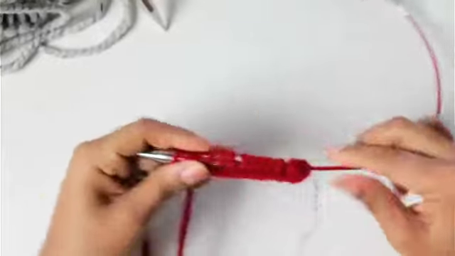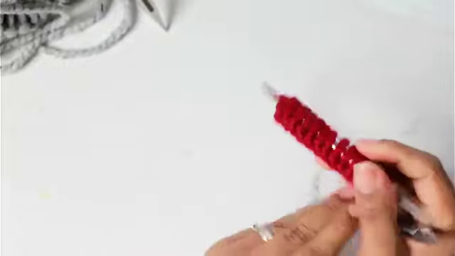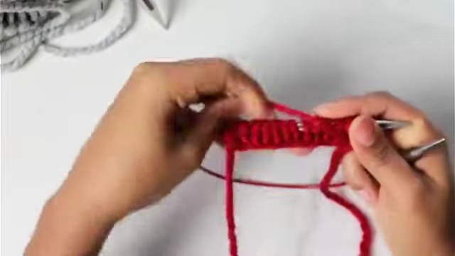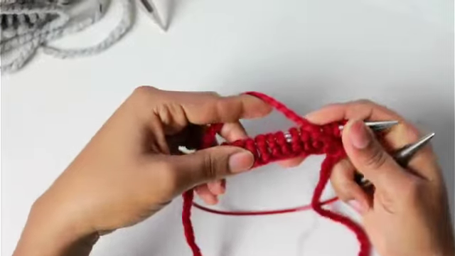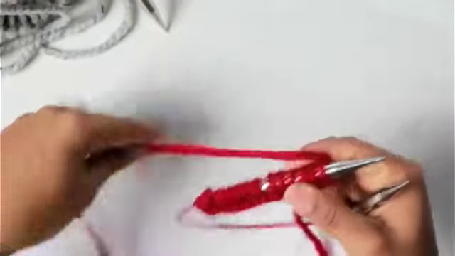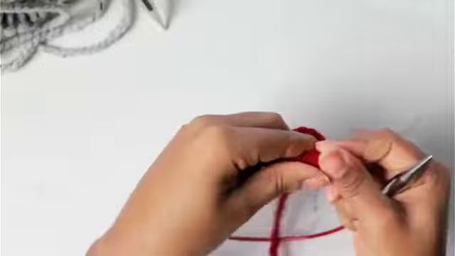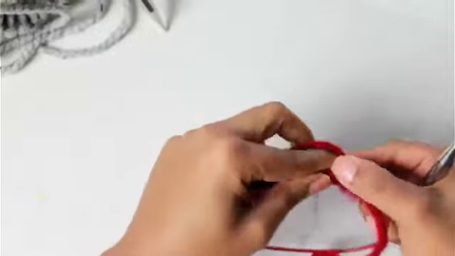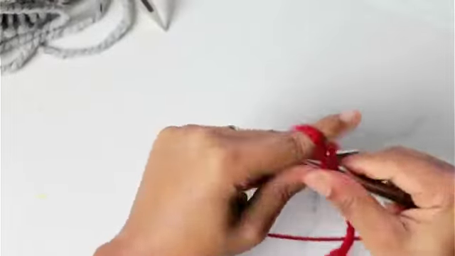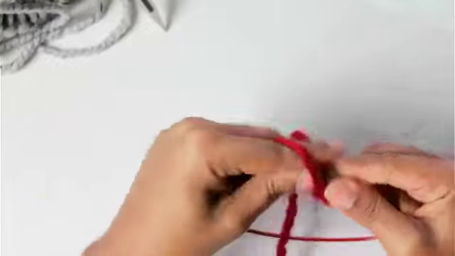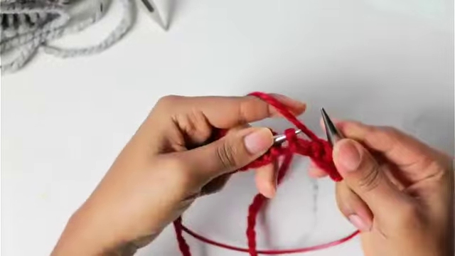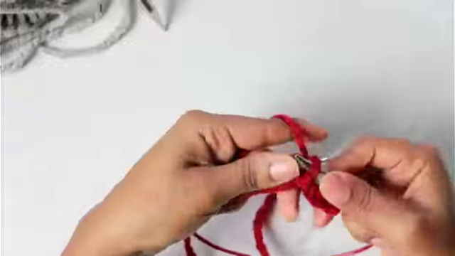Okay. So let me just do the purl stitches in the back. If you guys remember, the purls have these bumps, and I'm going to purl along the back. And you're purling by inserting the needle from the front.